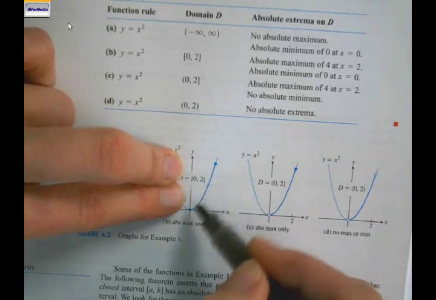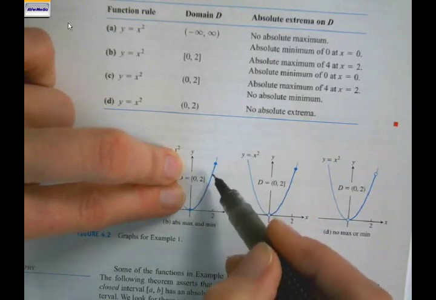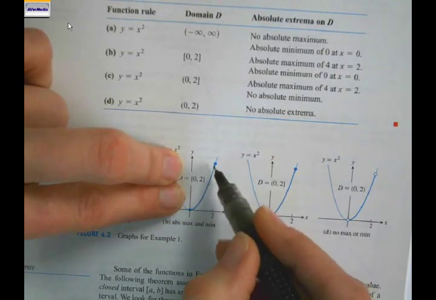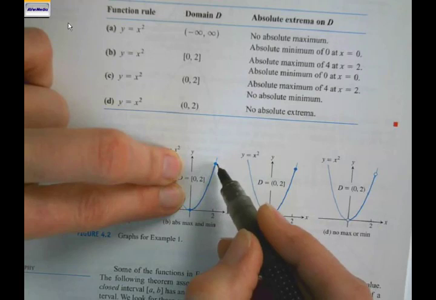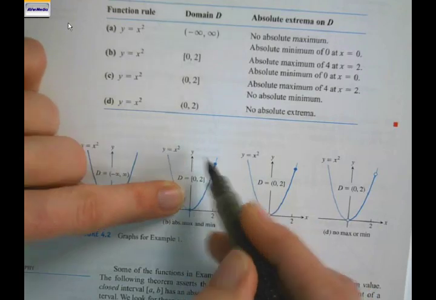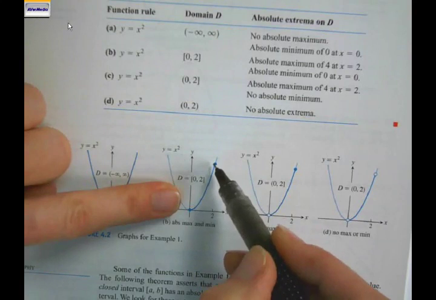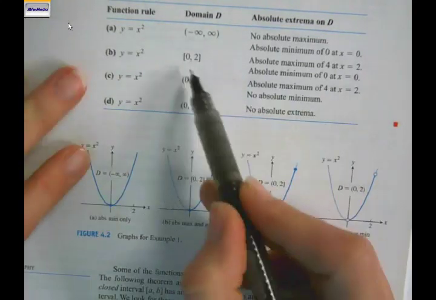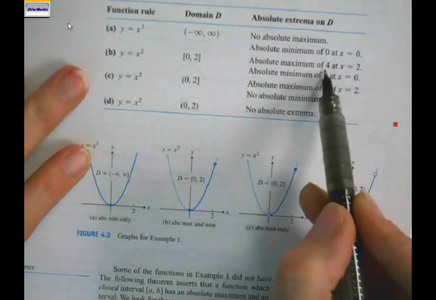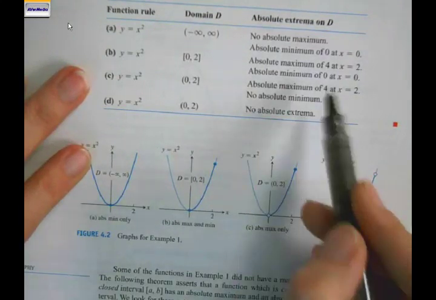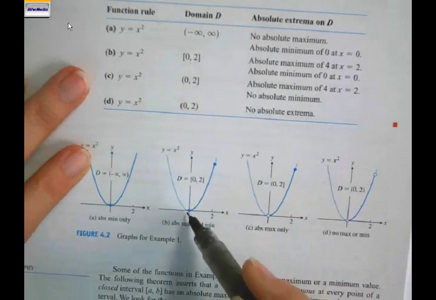So in this case, you have both absolute max and min. Your absolute min is a height of 0, and your absolute max is whatever the height of the graph is at this point. So if the x value is 2, you put it into the function, 2 squared is 4, so this is a height of 4. So you have on this one a maximum of 4, which is the y value at this solid point, and you have a minimum of 0, which is the y value at this solid point.